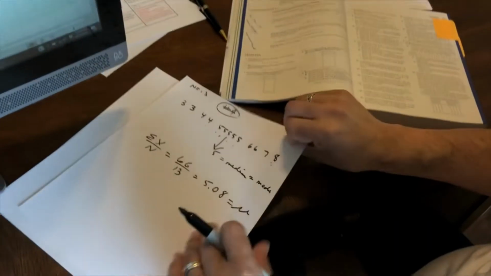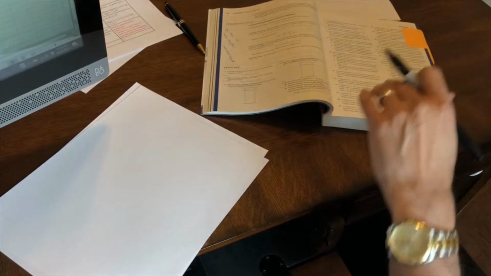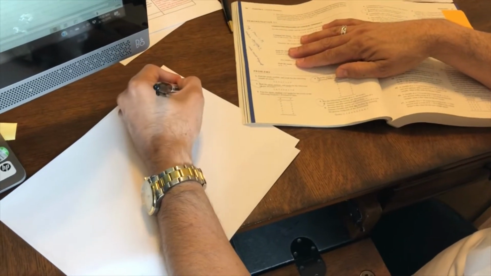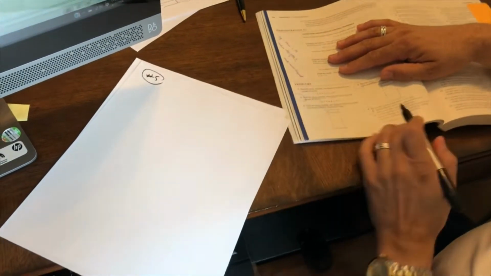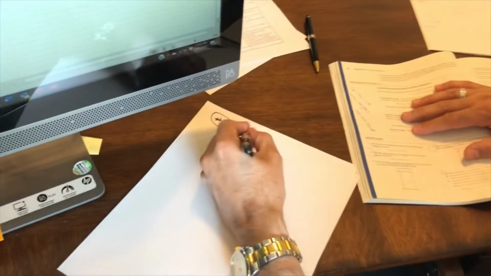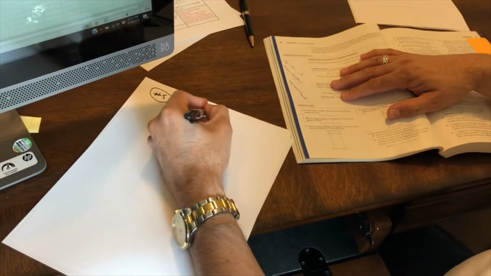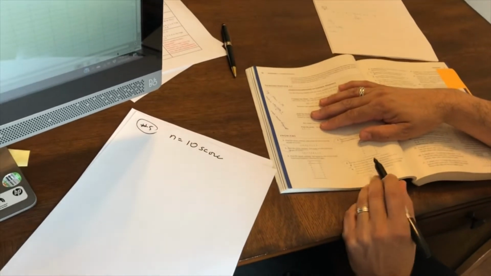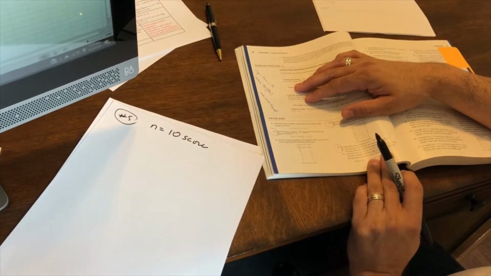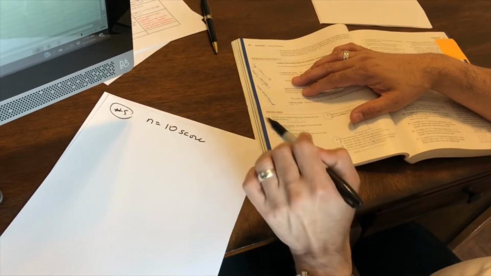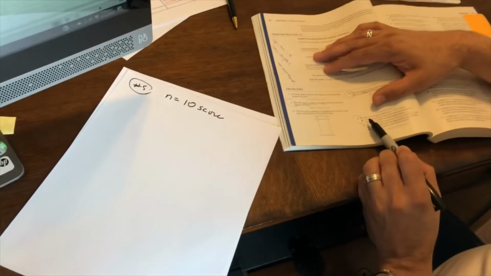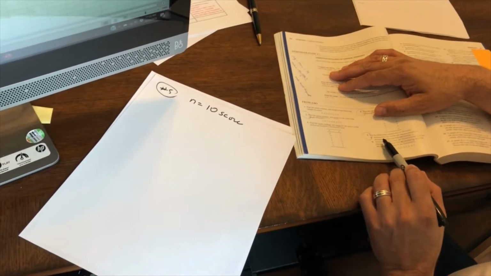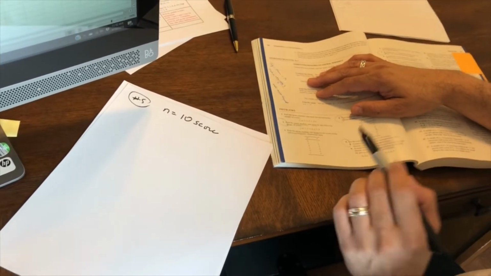All right, so number 5 is, I might need more paper, Jade, but okay, you have a sample and you have 10 scores. It's a sample, and so that's why it's the little n. For the population, you use the big N, right? All right, so part A, assume the scores are measurements of a discrete variable and find the median.